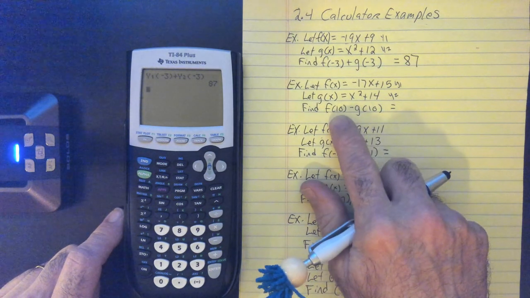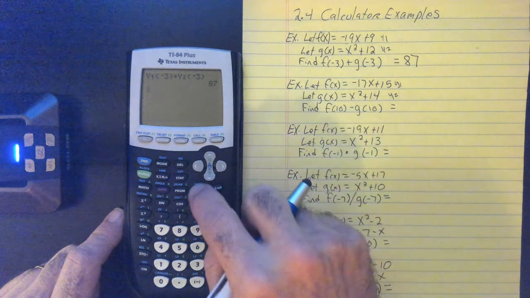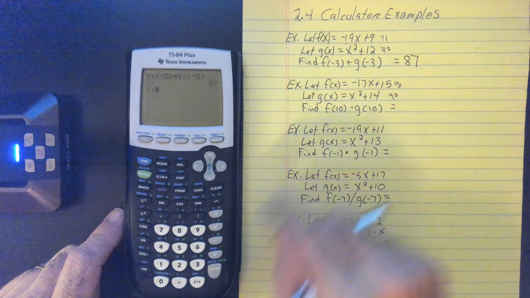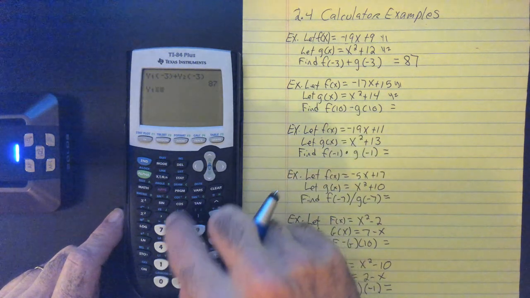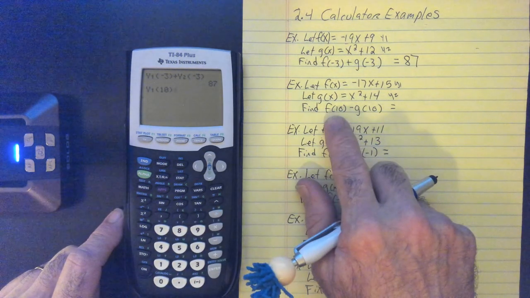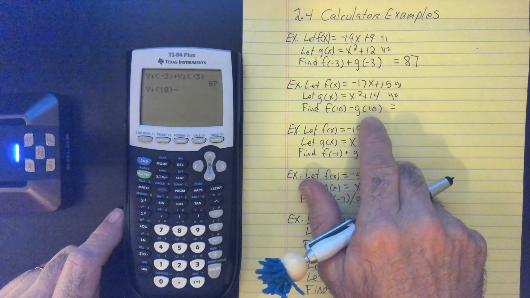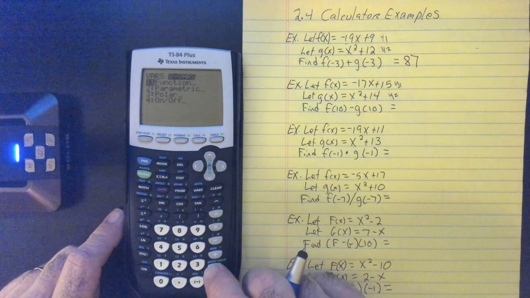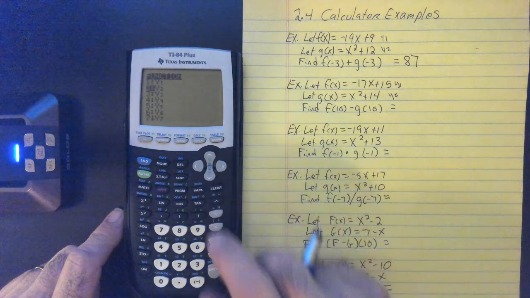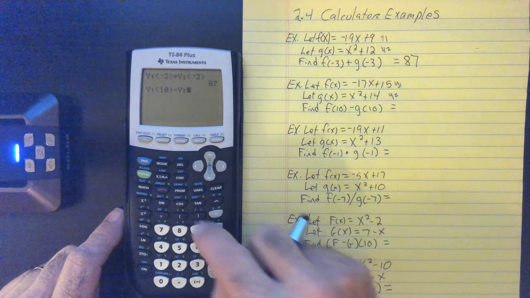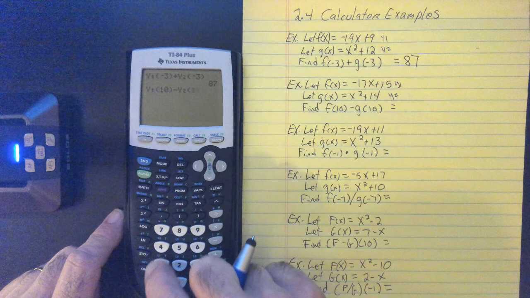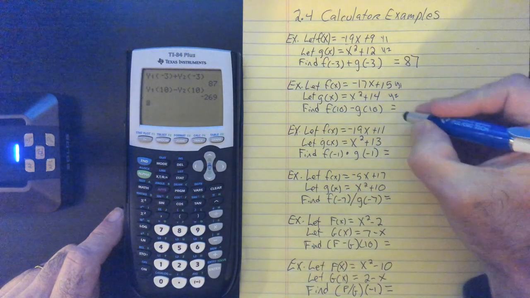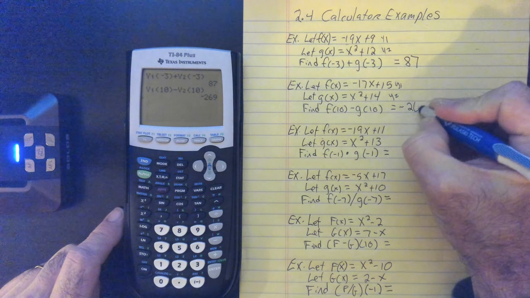So we're going to do f of 10, which will be y1 of 10, so variables, y variables, enter for function, enter for y1, put 10 in parentheses. Then minus g of 10, which will be y2, so go to variables, y variables, enter, go to y2, enter, because that's our g of x, and in parentheses, they got a 10. Close parentheses and enter, and we get negative 269.